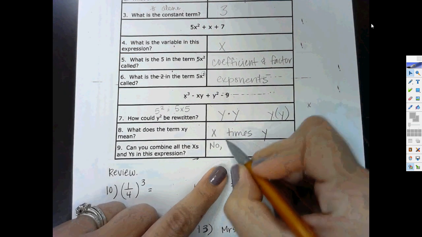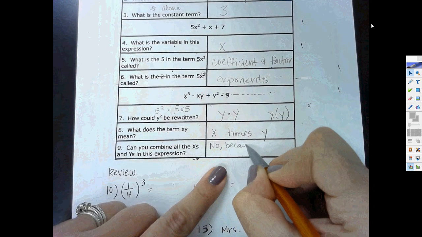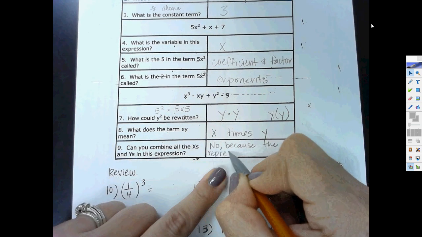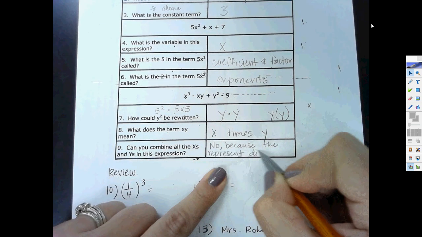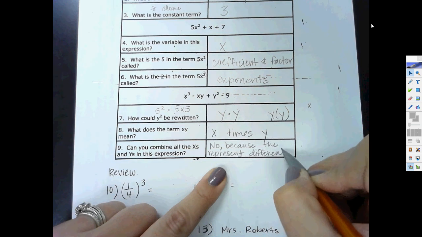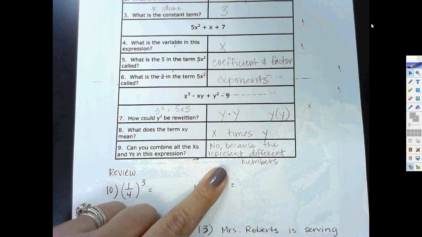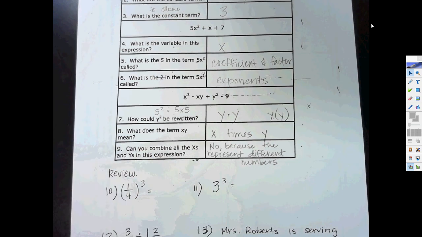But the answer would be no, because they represent different numbers.